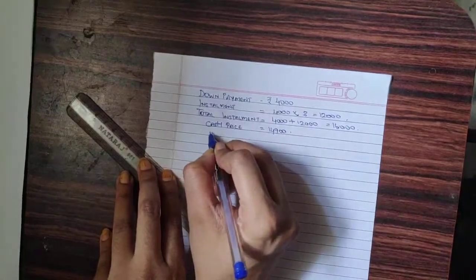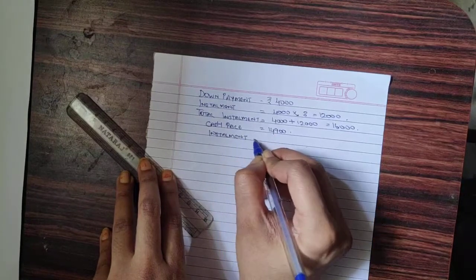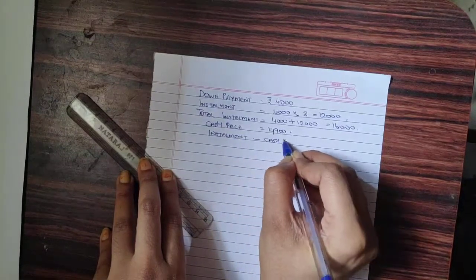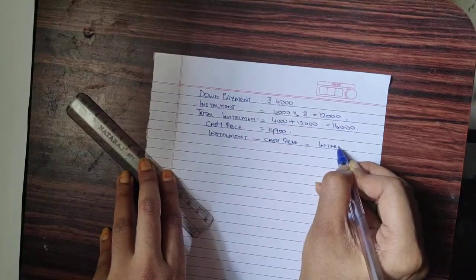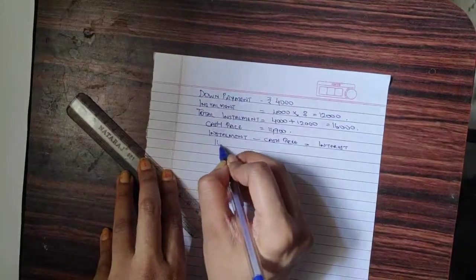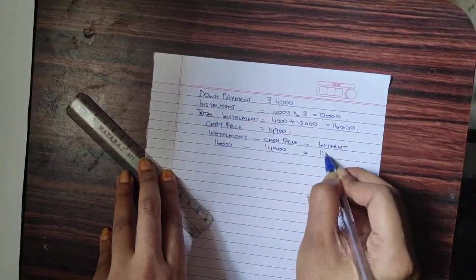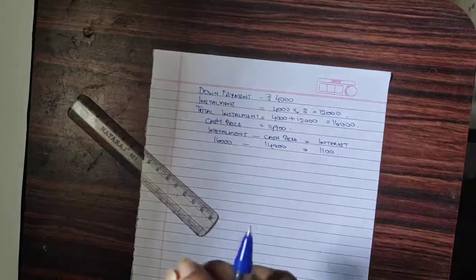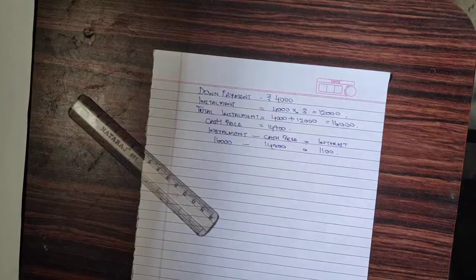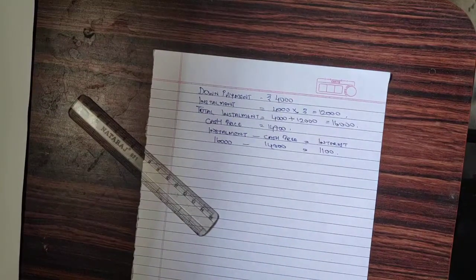So the difference between the installment amount and cash price is your interest. So that will become 16,000 minus 14,900, which is going to be equal to 1,100. So this is your total interest. As I told you, installment is always equal to the cash price plus the interest amount. The cash price, or you can say the principal. So installment is equal to principal plus interest.